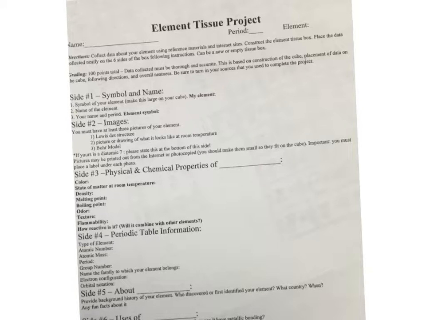But anyway, so you have your different sides, and all the different sides are listed up there. It's not a bad project, so get it over with. Seriously, do not wait till Sunday.